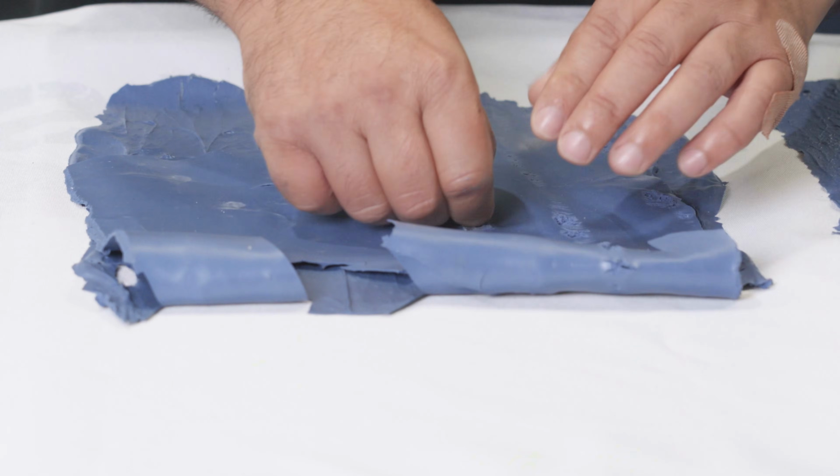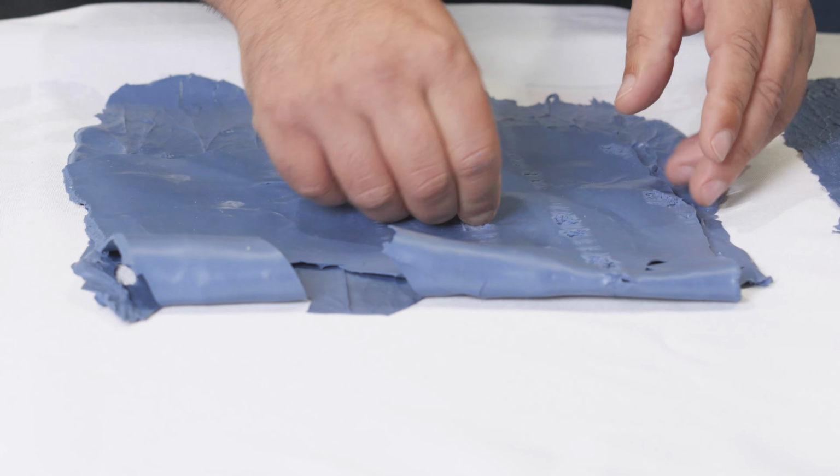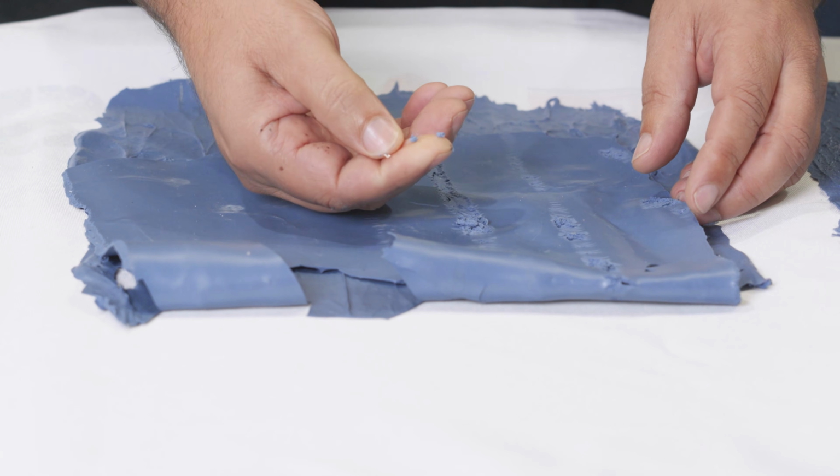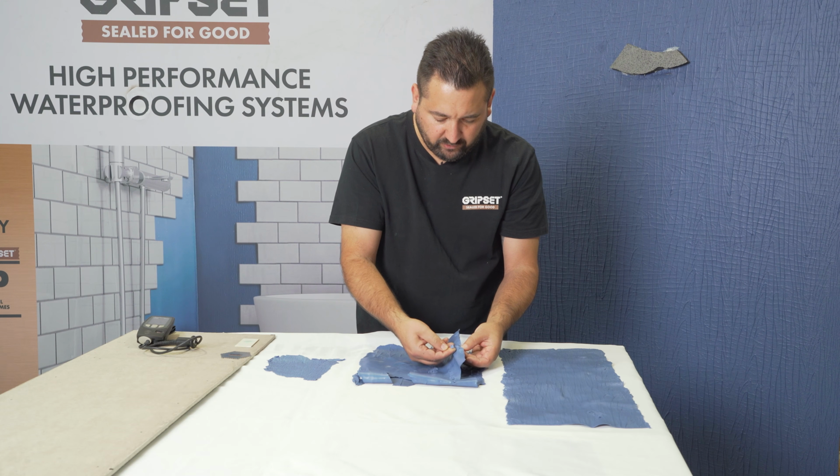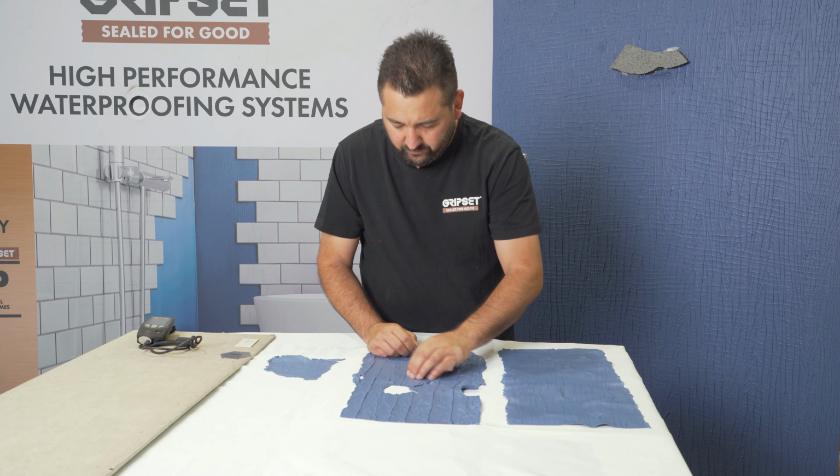The other thing, you can see here that this is quite still almost in its plastic form. It just doesn't cure the same. So what's underneath and inside is very, very soft compared to the surface.